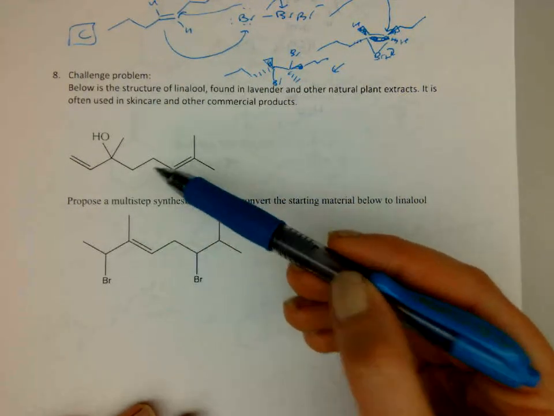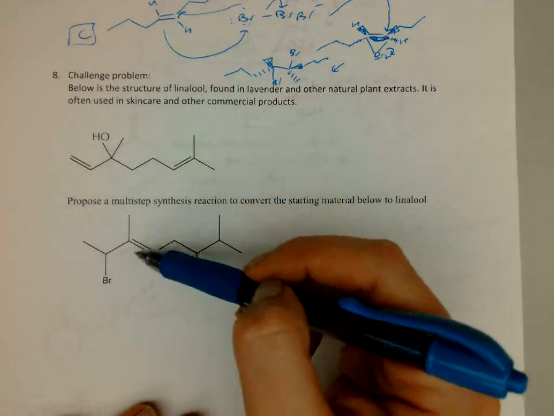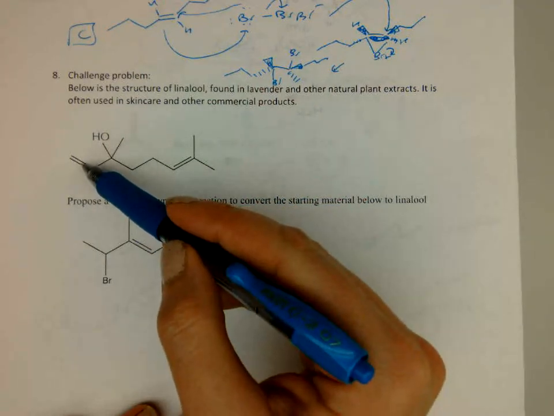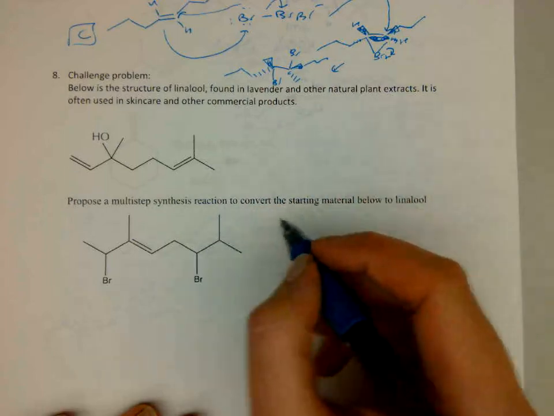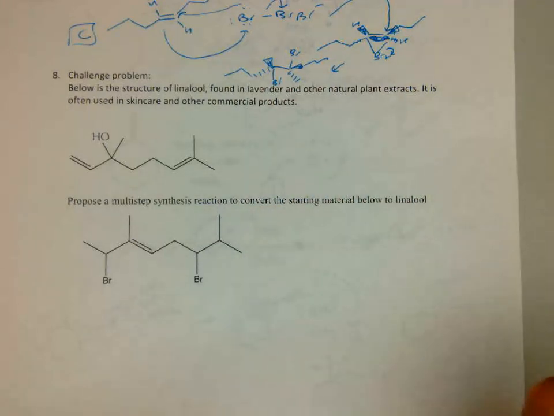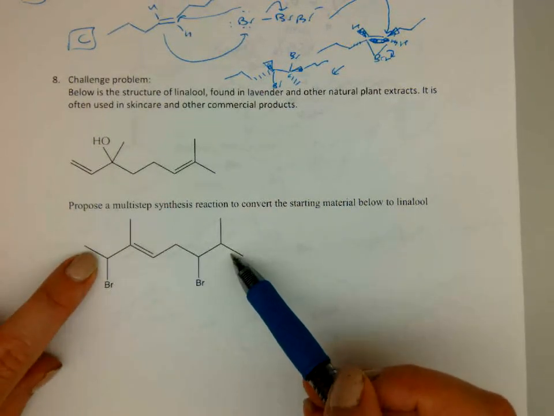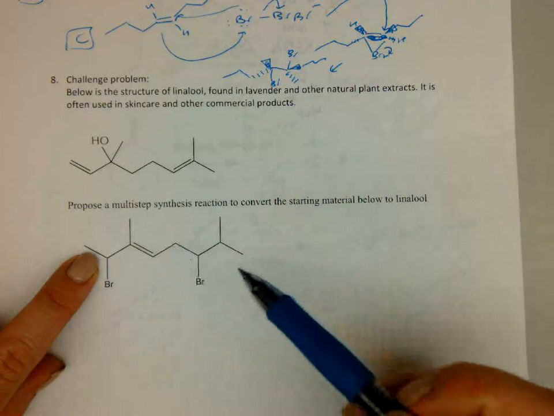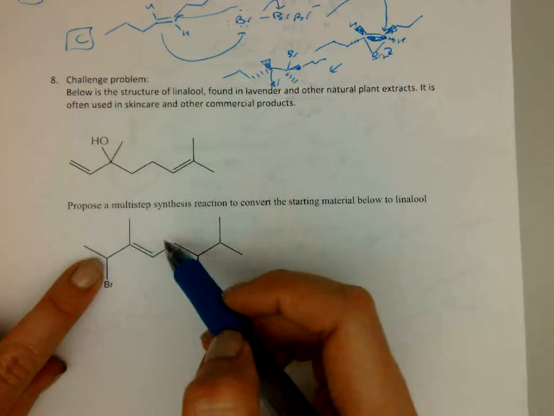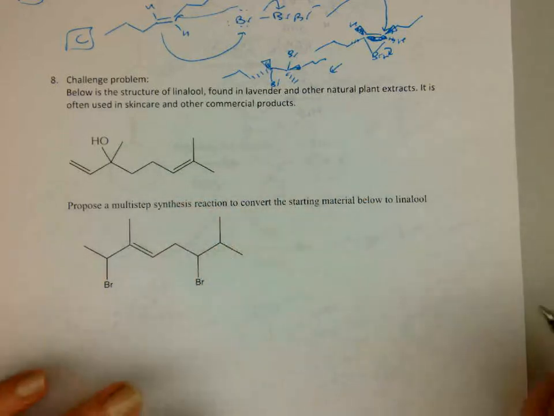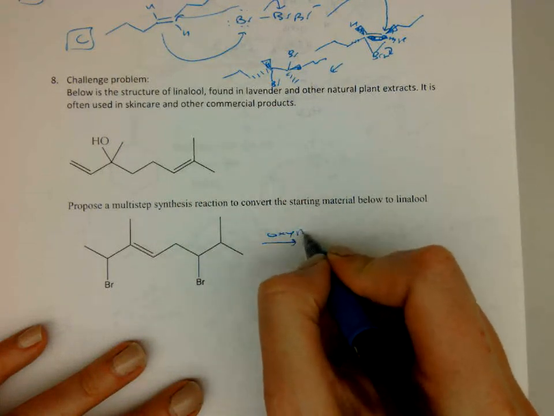So when I'm looking from here to here, I see three main transformations. This has an alcohol where it doesn't here. This has an alkene where it didn't before, and this has an alkene where it didn't before. So it looks like we need to do two eliminations and an addition. If we do the eliminations first and make double bonds though, then when we add the water, that would cause a problem because then we'd add water in some other places. So I'm going to add my alcohol first, and I'm going to do that with oxymercuration, demercuration.